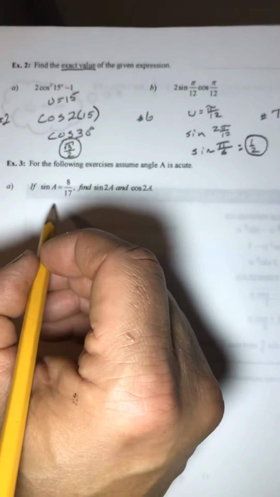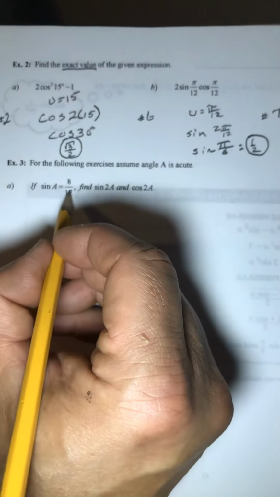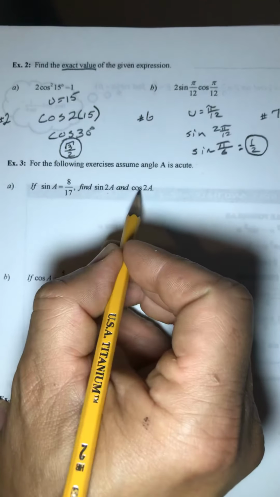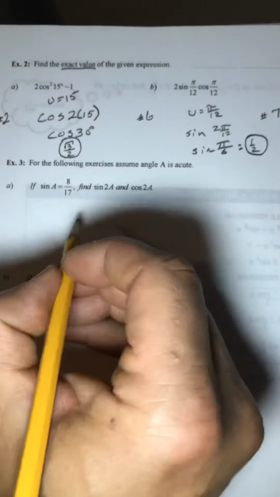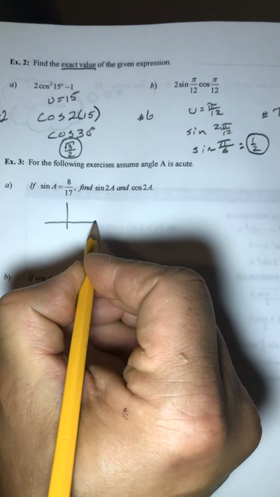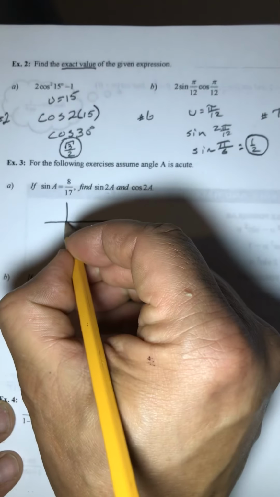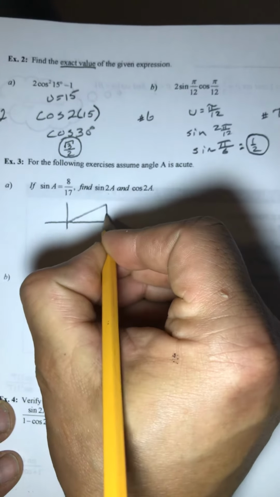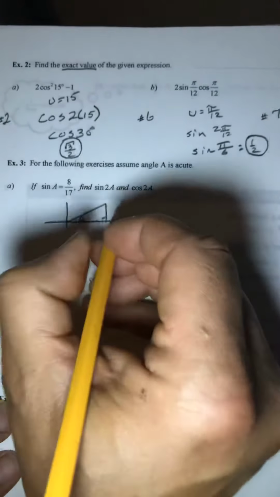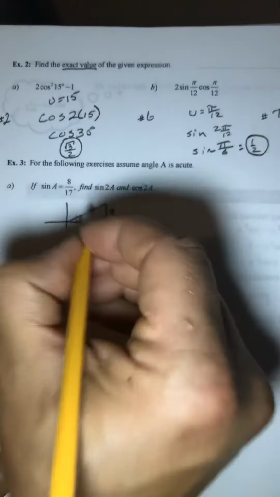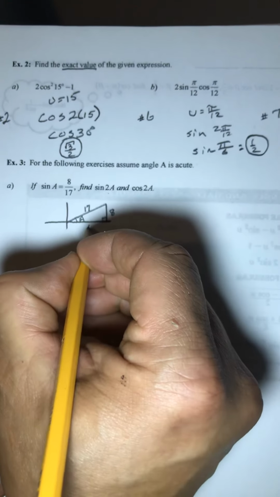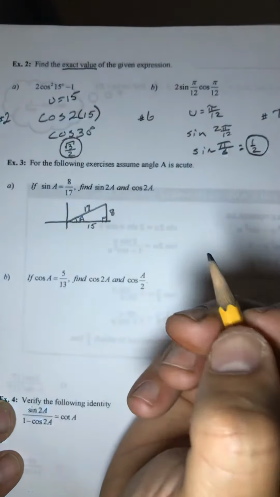If we say that the sine of angle A is 8/17, figure out the sine of twice A and cosine of twice A. So if we try to draw what's going on here, we call this angle A. And we say the sine is 8/17, that means we are opposite over hypotenuse. Therefore, the adjacent, this is a triple, 8, 15, 17. And again, if you didn't know that, just use Pythagorean.